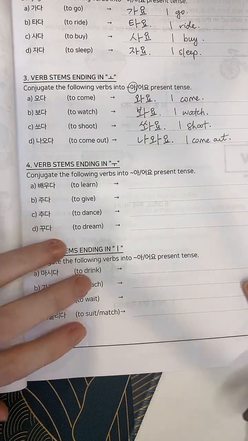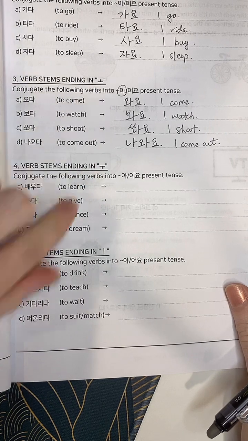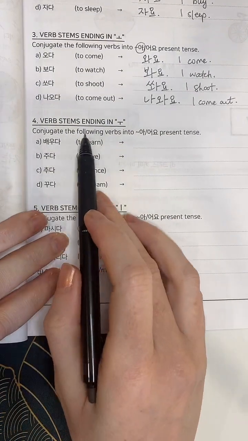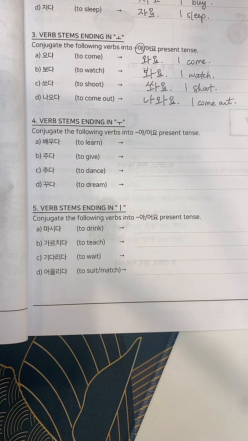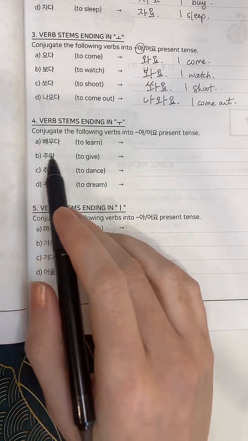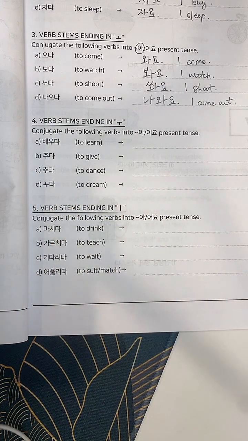So we've looked at verb stems ending in or. Now let's look at verb stems ending in u. The first one is 배우다. Why is it not 나오요?